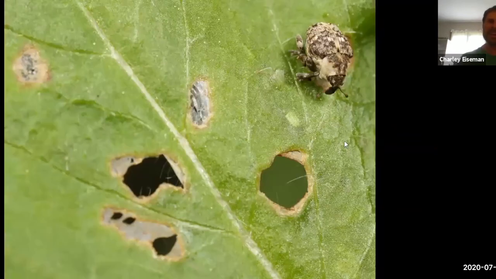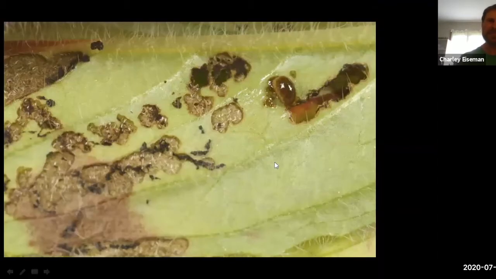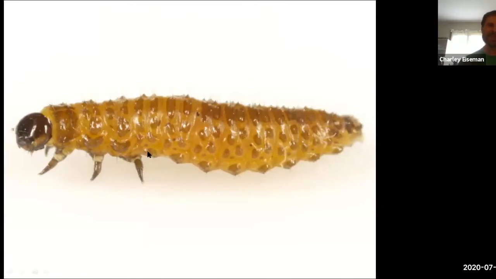And then, oh yeah, the adults also feed on the leaves and make smaller holes than the larvae do. But on that same leaf, here's that poop-covered weevil larva eating holes, but there's also what's called window feeding, where an insect is eating partway through the leaf, but leaving the opposite epidermis intact. And so that was a different insect doing that, and I found this to be the source of it.